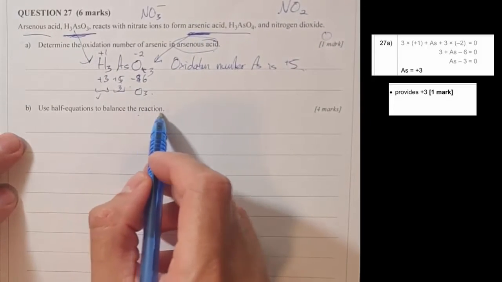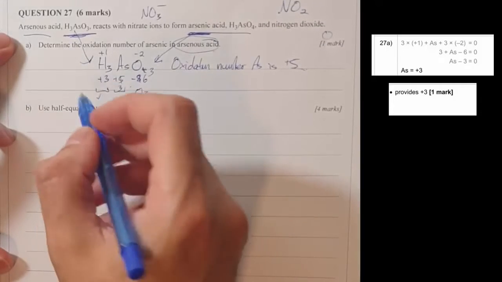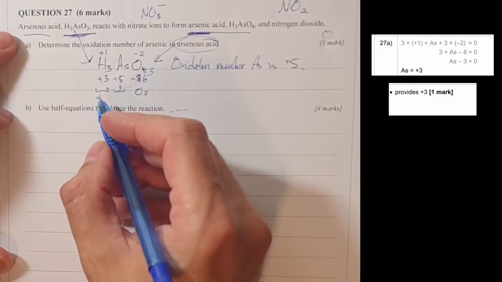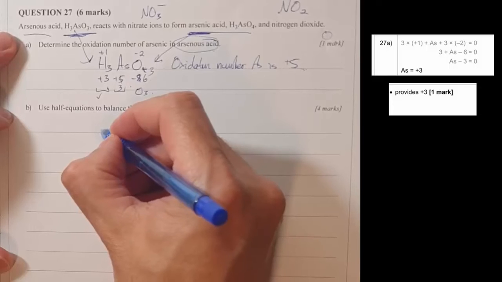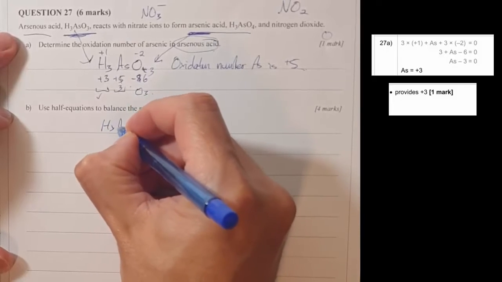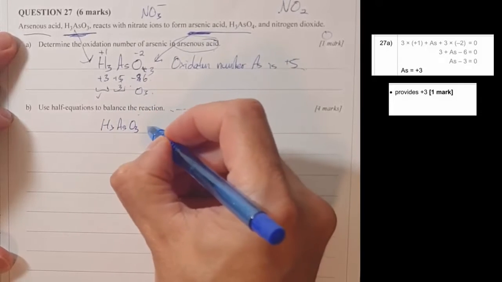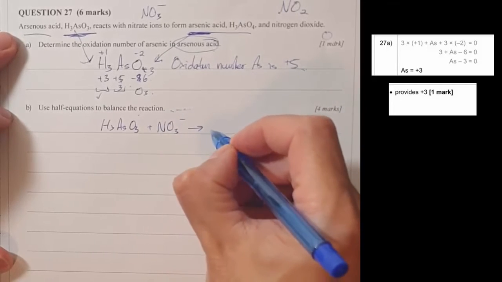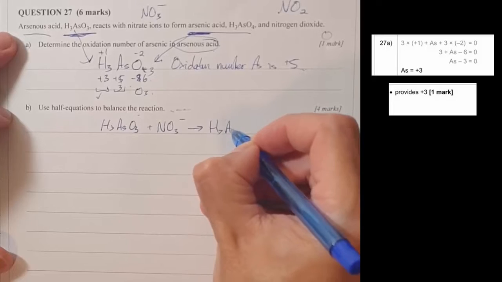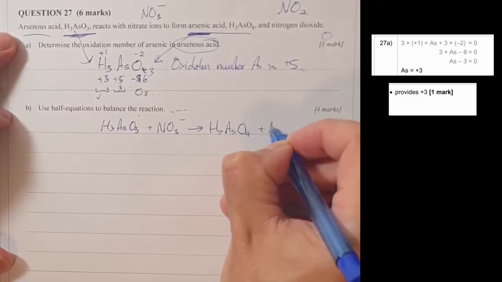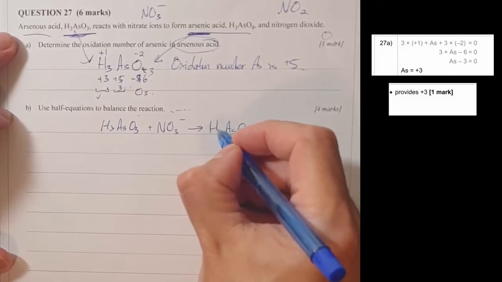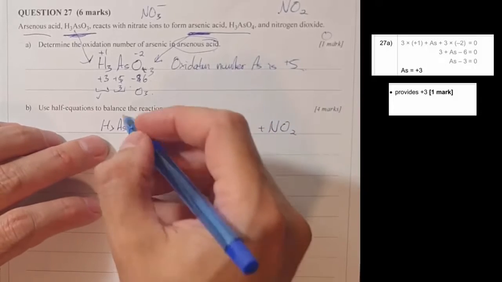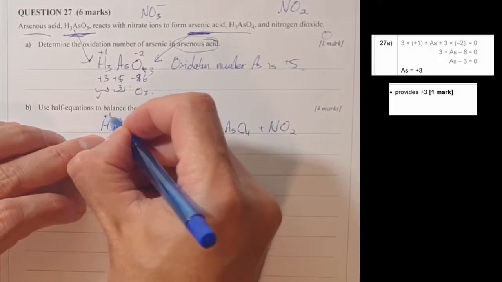Use half equations to balance the reaction. Okay, so let's be careful here. So we've got H3AsO3 plus nitrate ions reacts to form H3AsO4 plus NO2. All right, so we've already worked out, we'll do all these again.